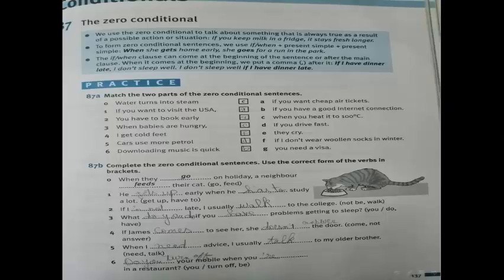To form zero conditional sentences, we use if or when plus present simple plus present simple. For example, when she gets home early, she goes for a run in the park.